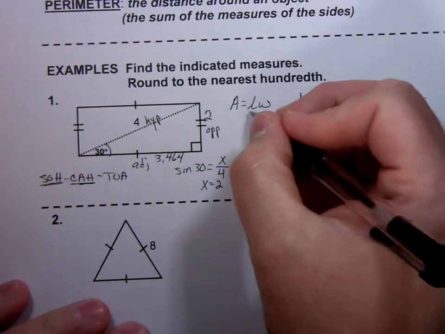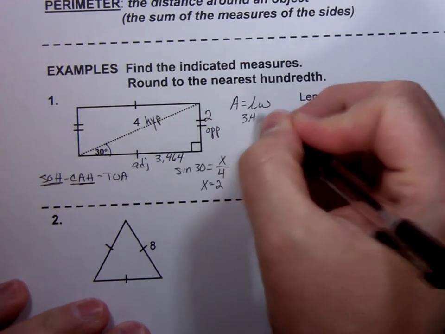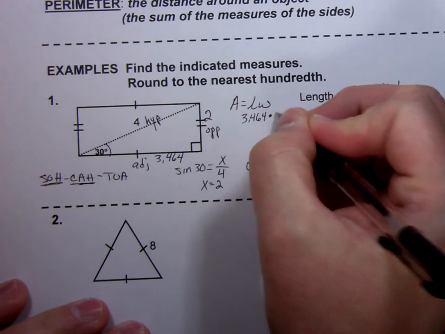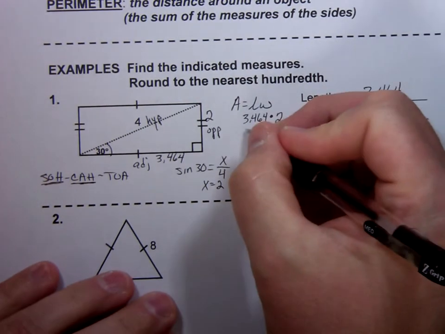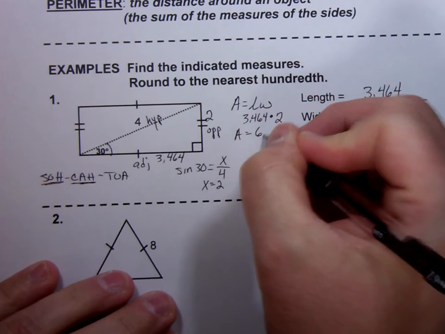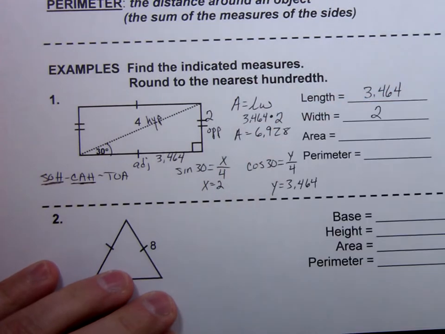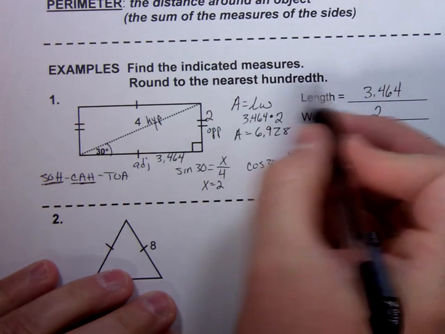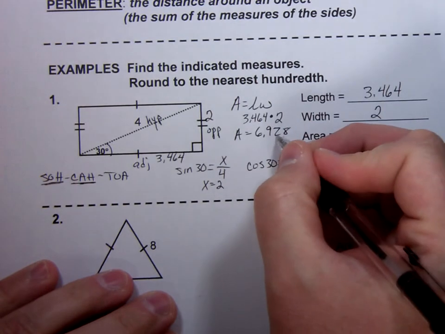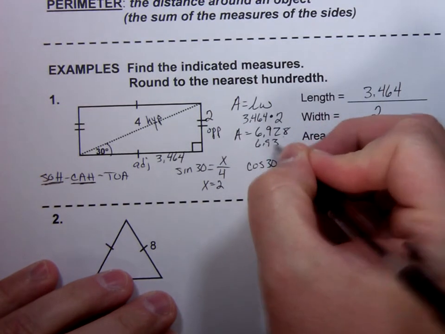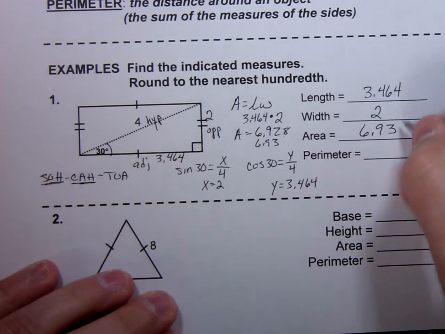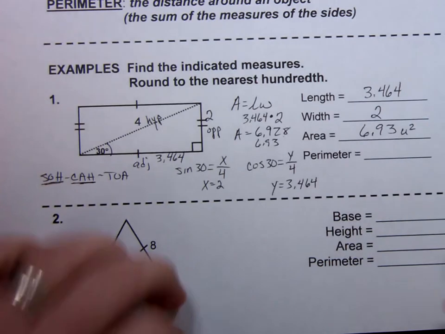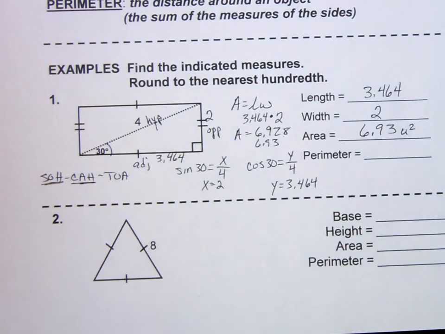For the area, it's just length times the width. So I'm multiplying this by 2. And the area comes out to 6.928, whatever. And we are rounding to the nearest hundredth. So 8's big enough to round up, so that would be 6.93. The units were not given, but area is always units squared. So I'm just going to put U for units and then squared.